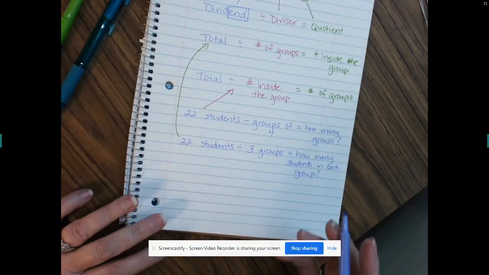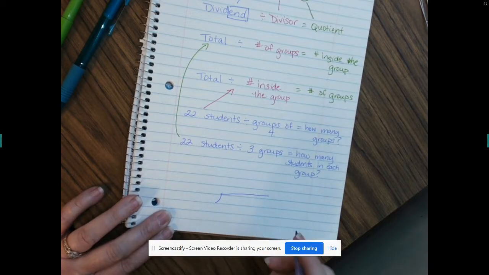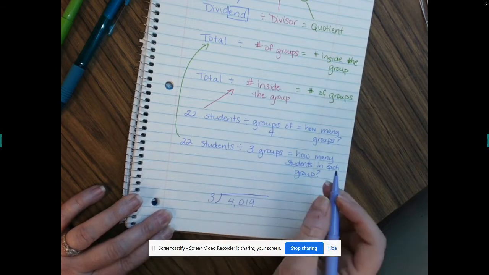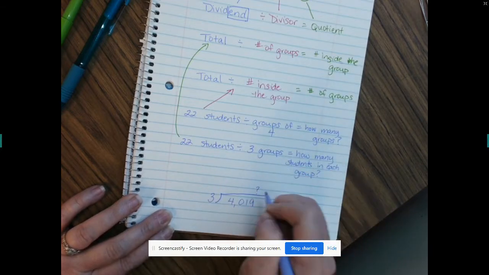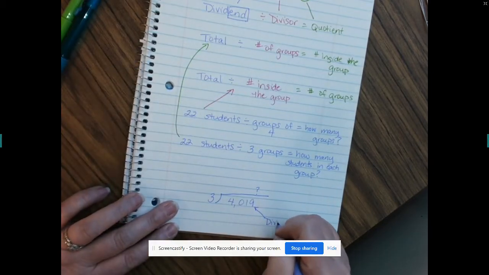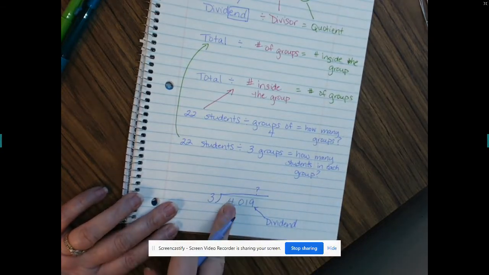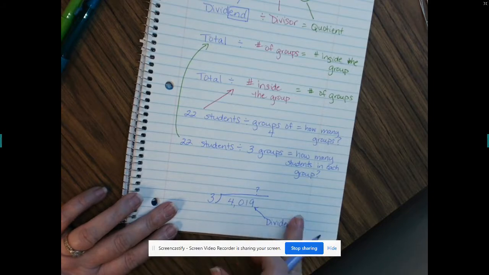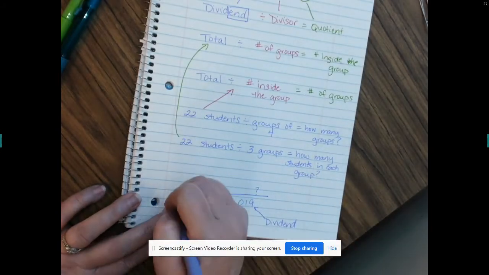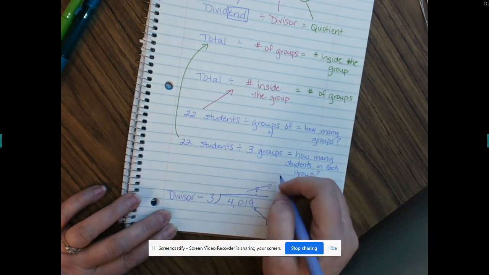We also know that we write our numbers like this. So here, this is still the dividend. And I make the point that it's sort of on the end side. So dividend sounds like end, it's on the inside. Here's my divisor. And this is where my quotient will be.